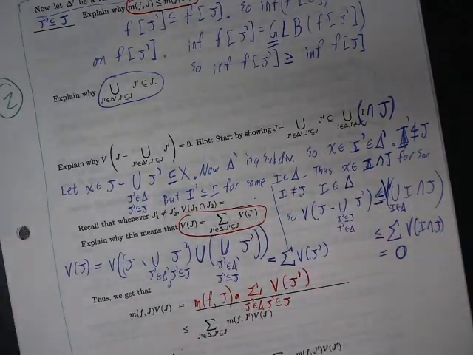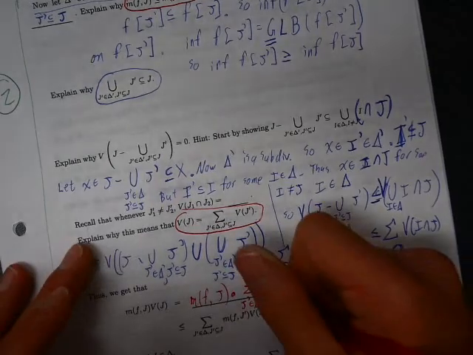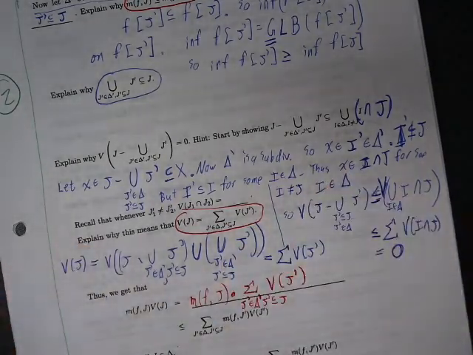And I could use delta prime. Yeah, thank you. I could distribute this m of f comma j into the sum. And m of f comma j is less than or equal to m of f comma j prime. So that's less than or equal to this.